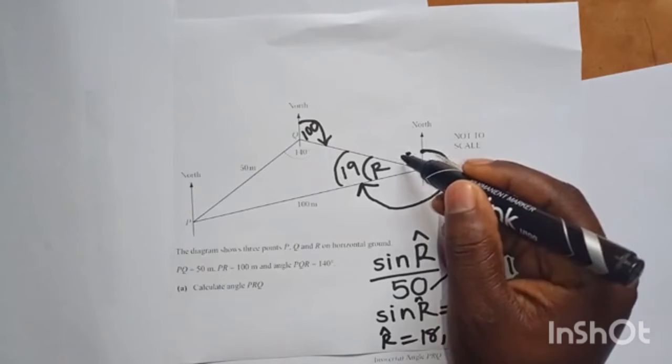Right, so for me to calculate the required bearing, I need to first of all identify this inner angle at R. Right, so remember in our previous chapter I taught you about allied angles.